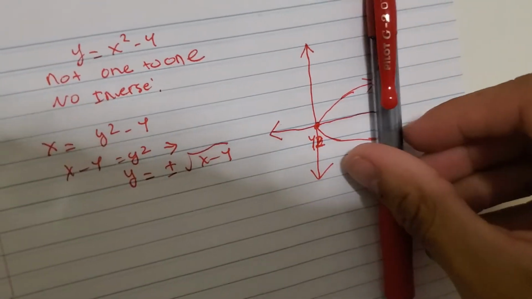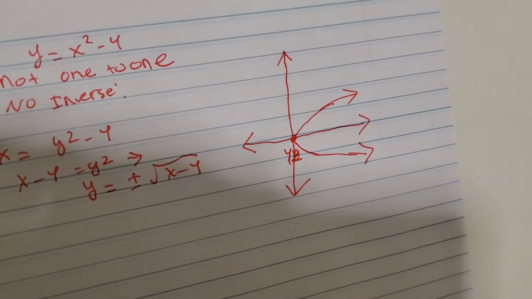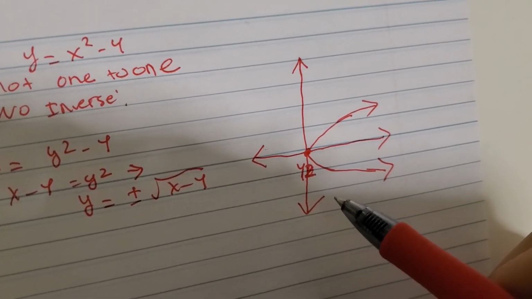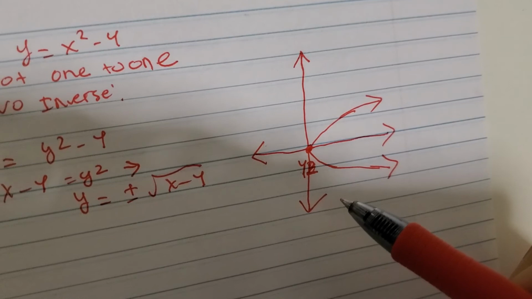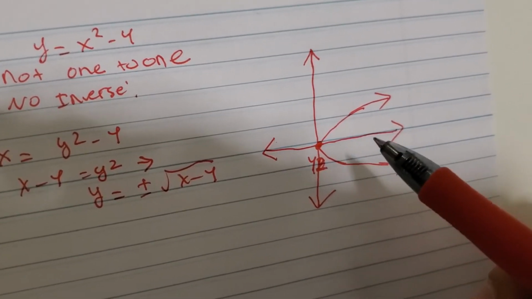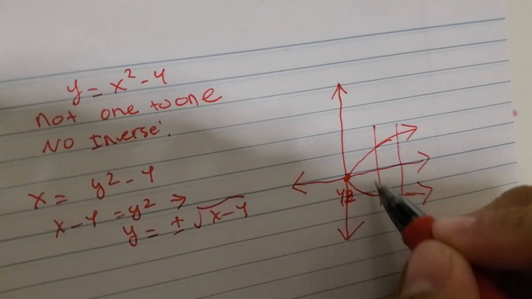It's not a function because it fails the vertical line test, because of the plus and minus part of the function. We graph the plus portion and the minus portion of the function. It's not invertible.